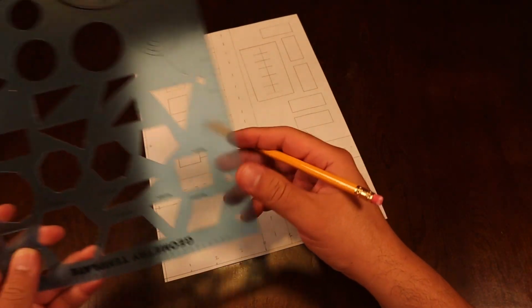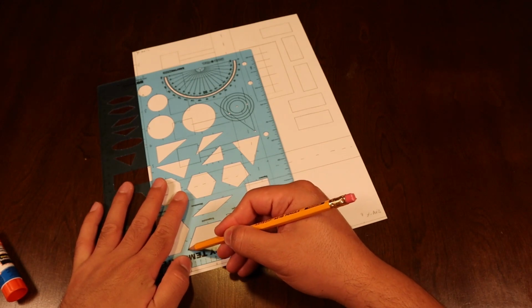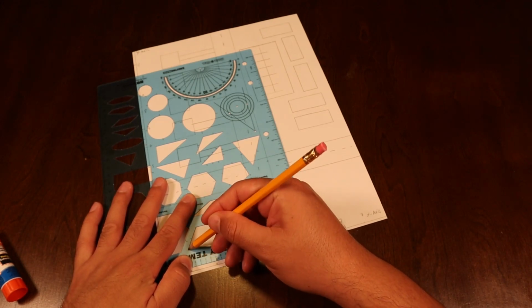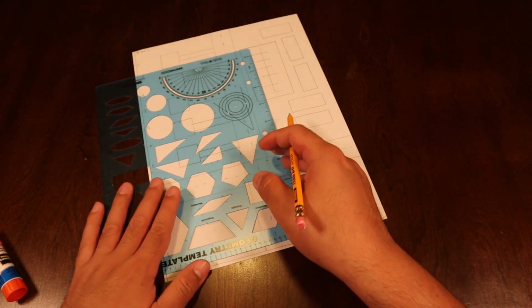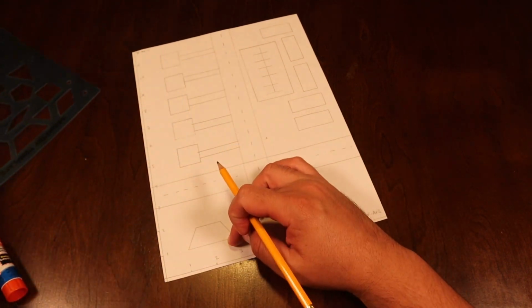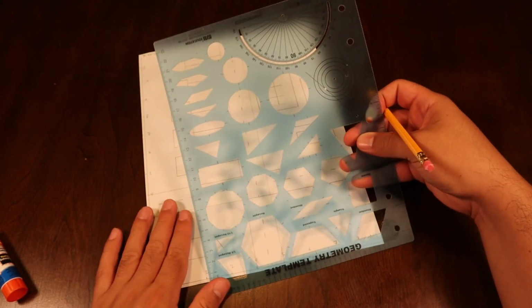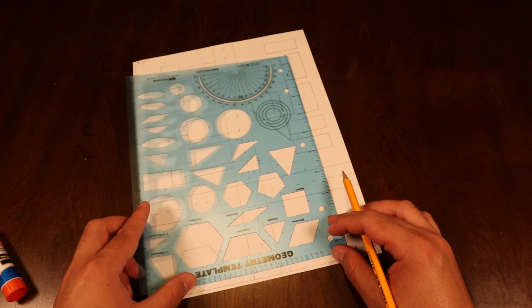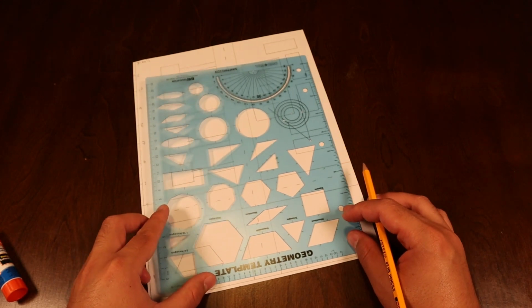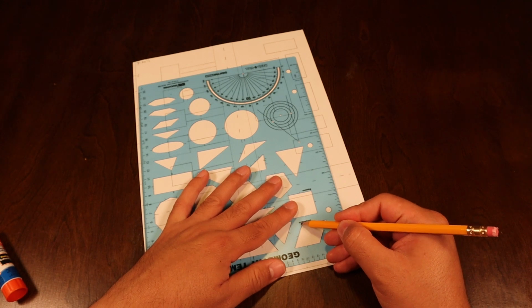In this small square, I'm going to be drawing a library. This library is going to be shaped as a trapezoid, so that'll represent our library. And then on the other side of the road, I'm going to be drawing what is going to be considered a school.